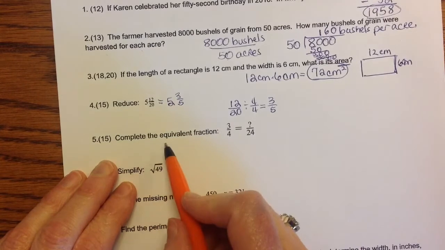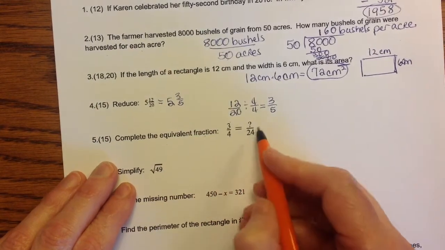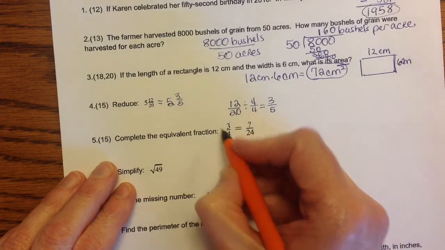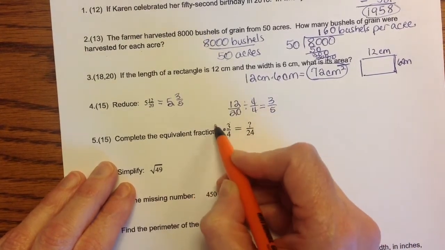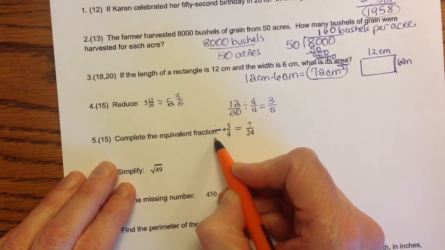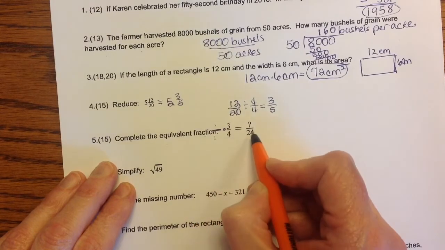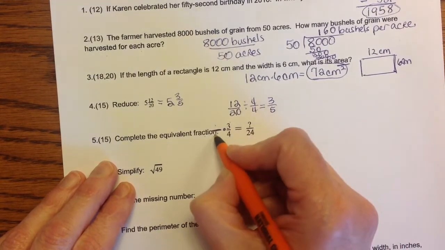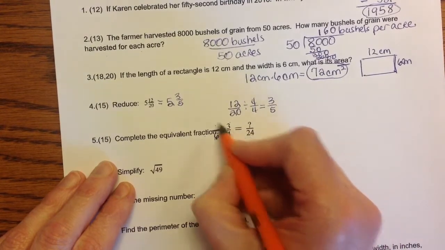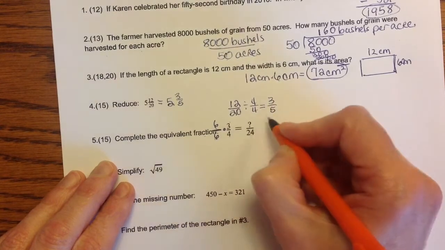Number 5, complete the equivalent fraction. 3 over 4 equals something over 24. Well, if they're equivalent fractions, then we can multiply this fraction times a form of 1, which is any fraction whose numerator and denominator is the same, and get the numerator here. So what times 4 is 24? That's a 6. Well, if you multiply the bottom times 6, you've got to multiply the top times 6, and 6 times 3 is 18.